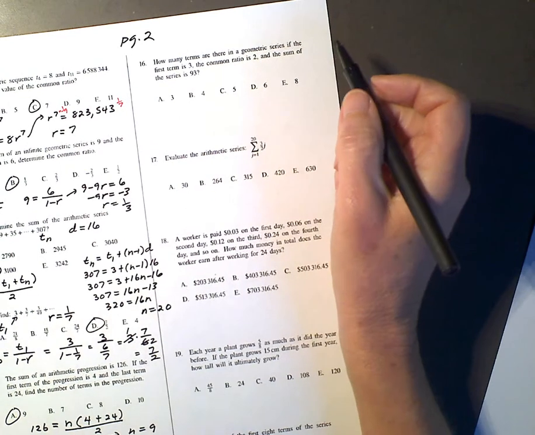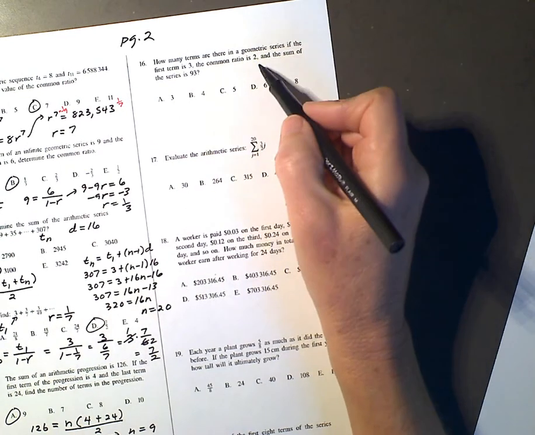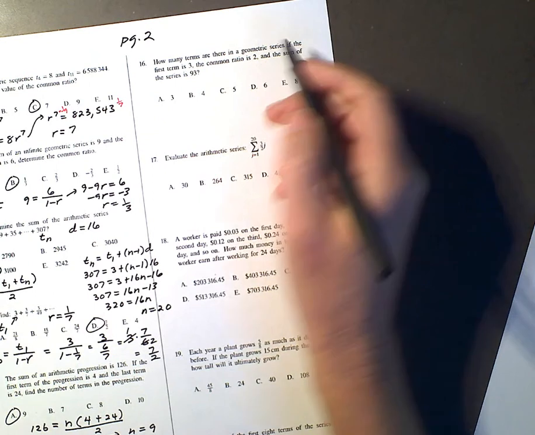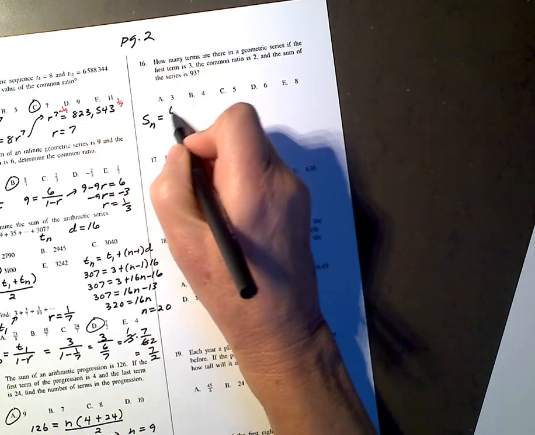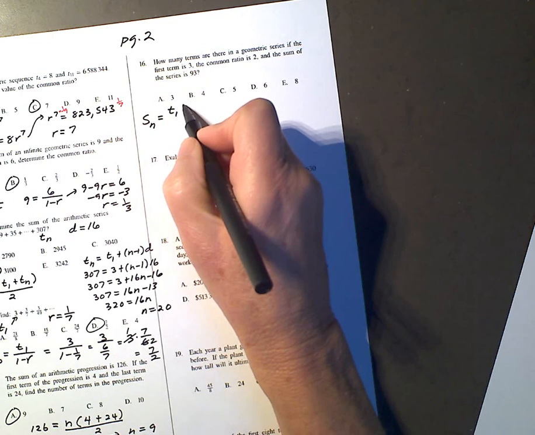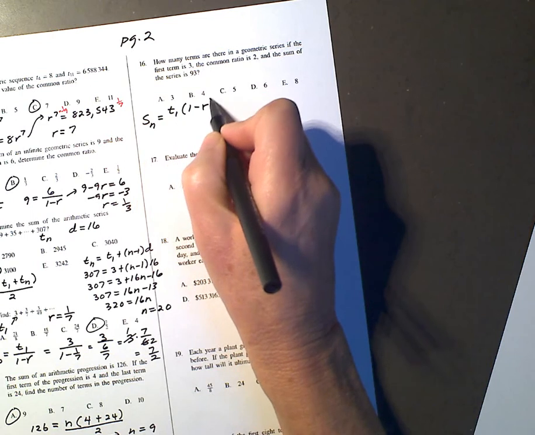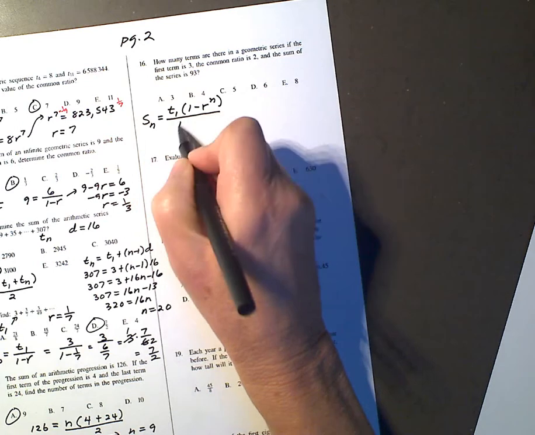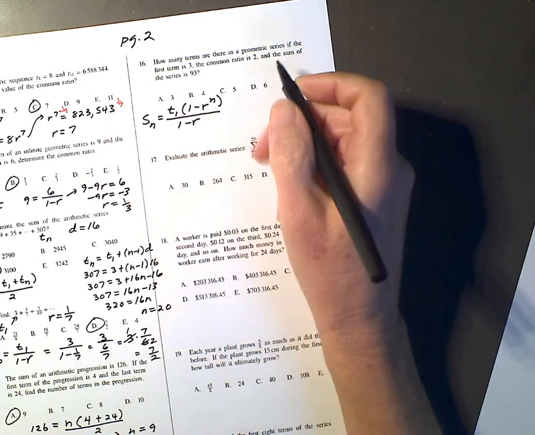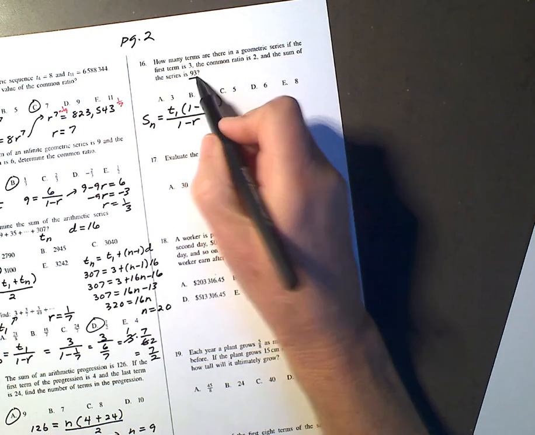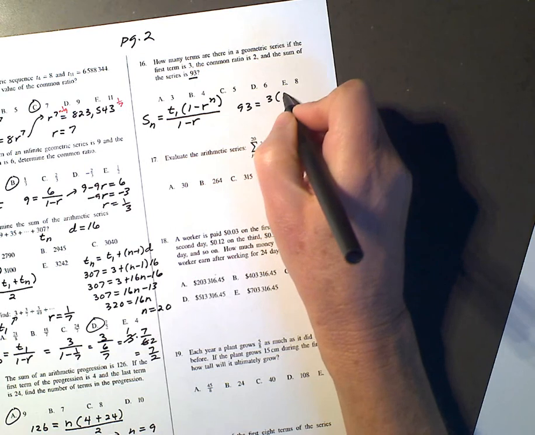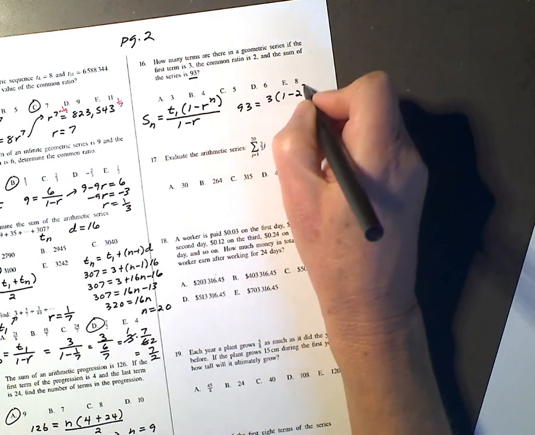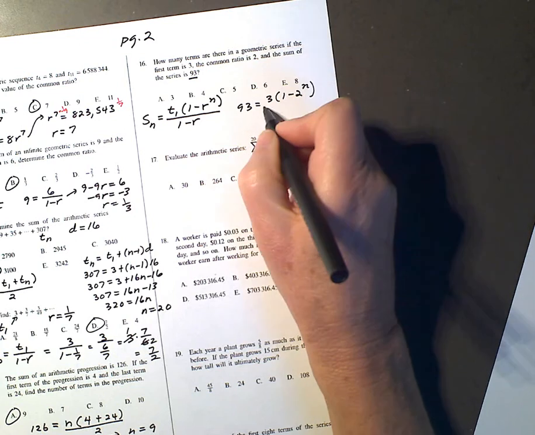Okay, continuing, number 16. How many terms are there in the geometric series? First term is 3, common ratio is 2, and sum of the series is 93. So this is going to use the formula for a finite geometric series of n terms, which is equal to the first term times 1 minus the common ratio to the nth power over 1 minus the common ratio. So in this case, I know the sum is 93. So 93 is equal to the first term of 3 times 1 minus 2 to the nth power, which I've got to solve for, over 1 minus 2.